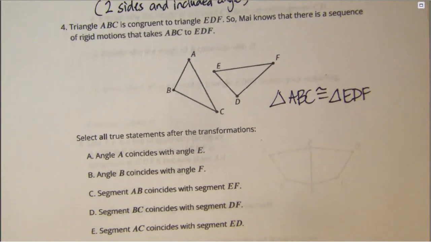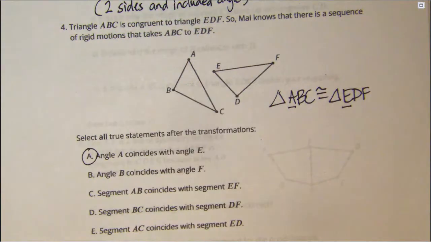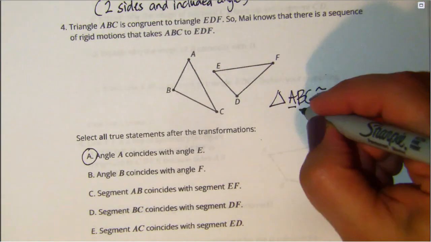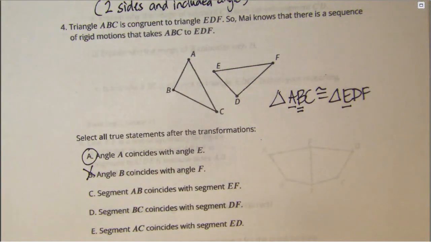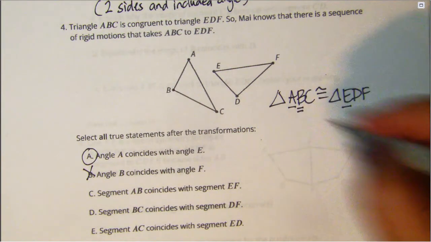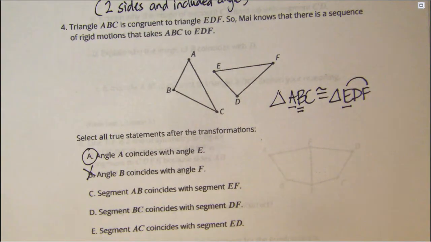Select all true statements. Angle A coincides with E. Look, first position, first position. Yes. B coincides with F. Second, AB, that's the first two, coincides with EF. No, EF is the first and the last.